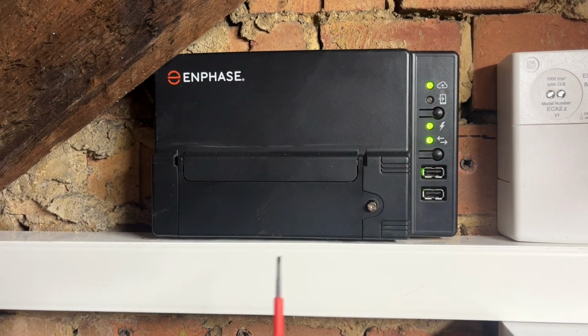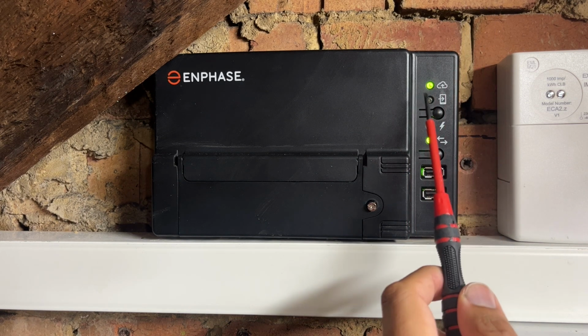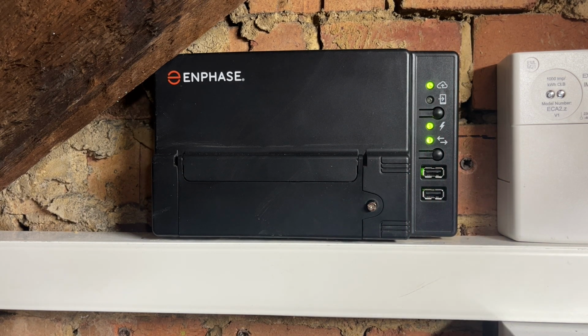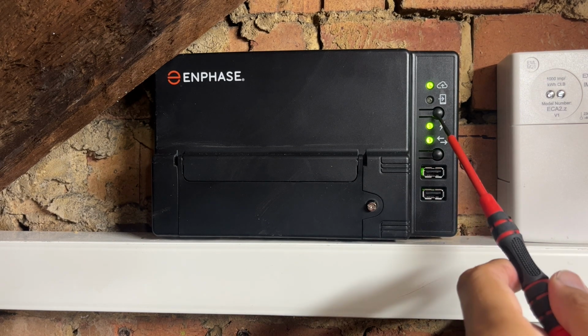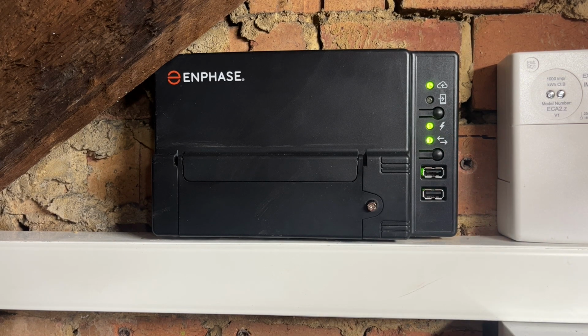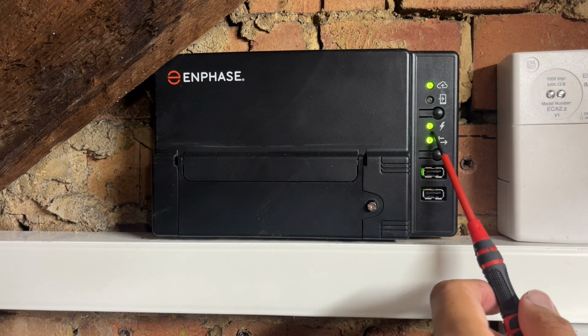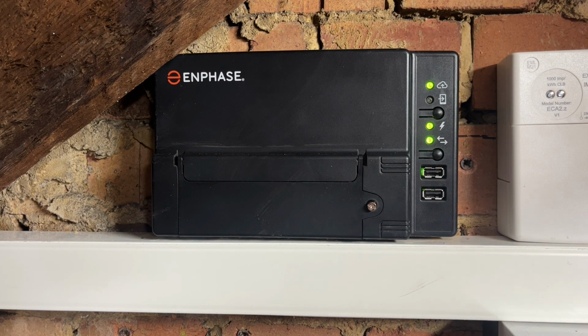And the last thing to talk about then is what these lights are. The light at the very top indicates if there is connectivity to the Enphase cloud. The second light indicates if there's connectivity to your mobile app. The button, this one over here, if you needed to re-pair the Enphase to your Wi-Fi, you would press that button, follow their instructions to get it connected up. The third light here is just confirming that it's got power.